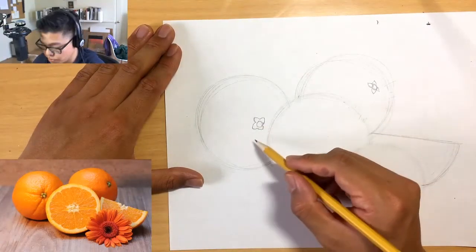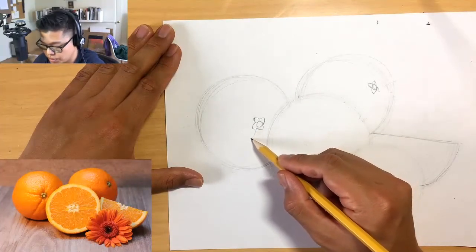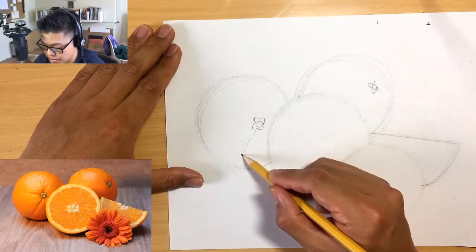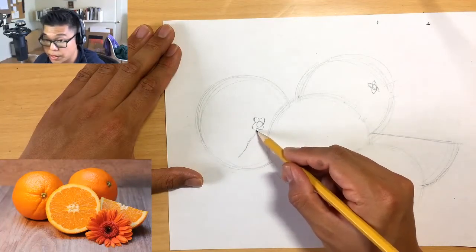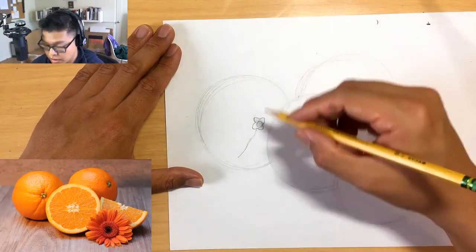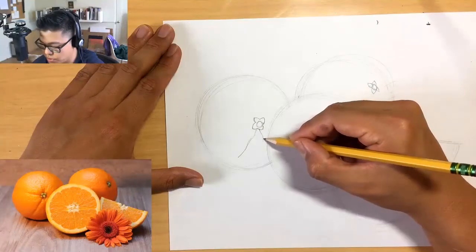For the creases on the orange rind, I'm going to look at the image and see what that line looks like. Okay? It sort of has a bumpiness to it. It's not a straight line. It kind of meanders a bit. There's another one here.